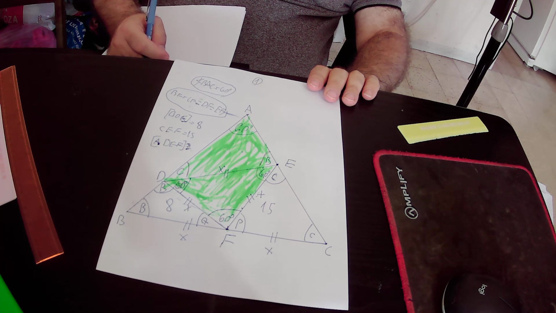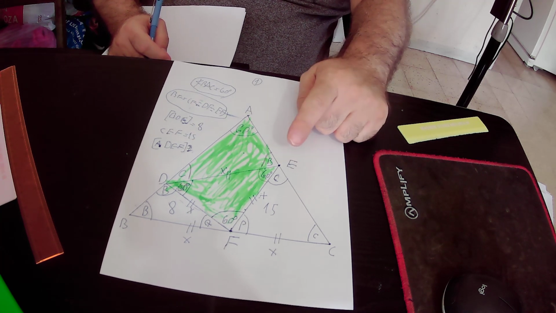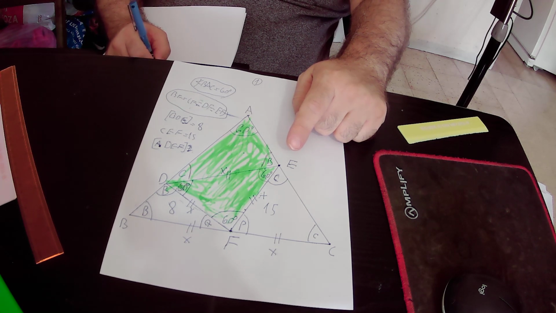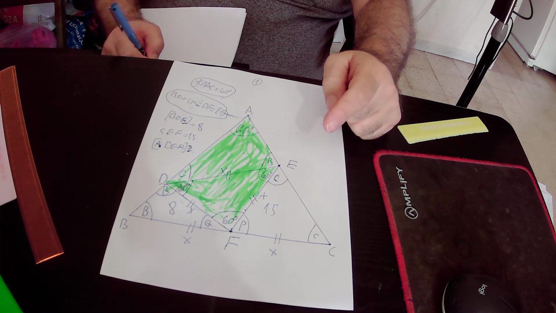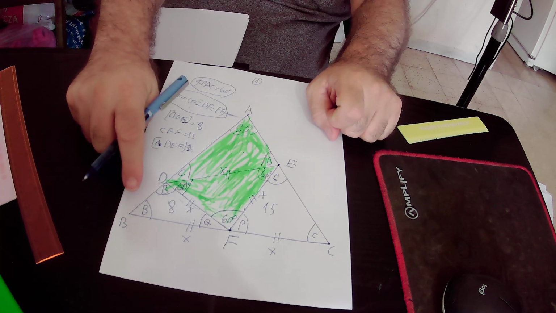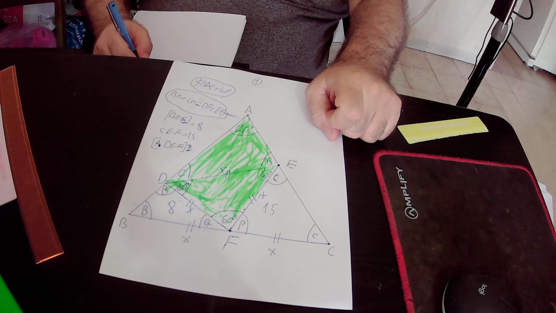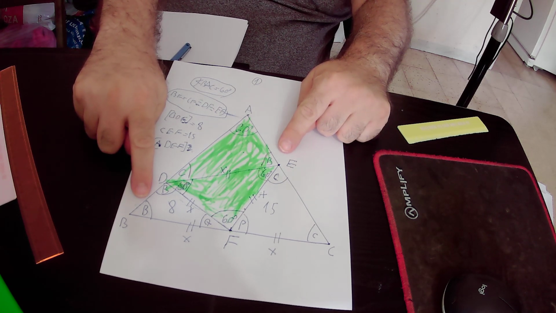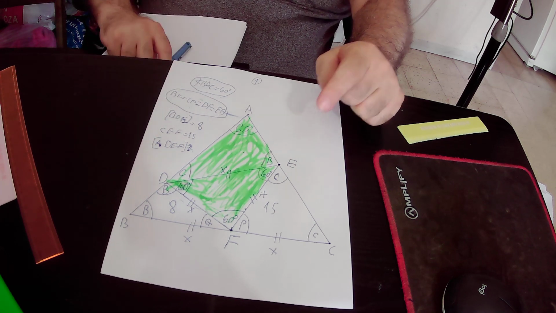We know that angle AED in the small triangle is equal to angle ABC in triangle ABC, and those two angles are also equal to beta.